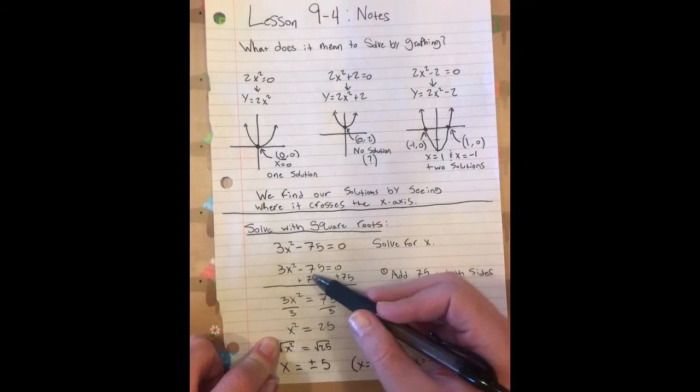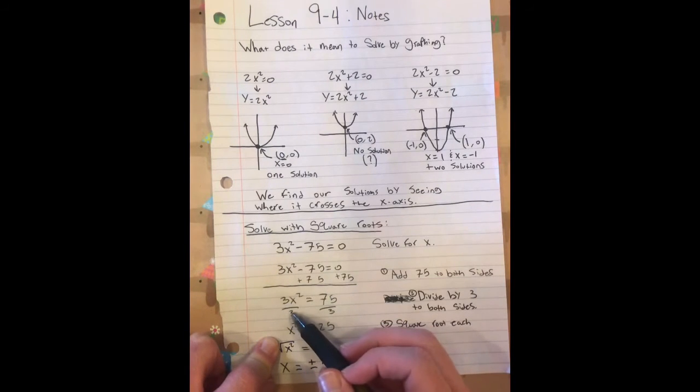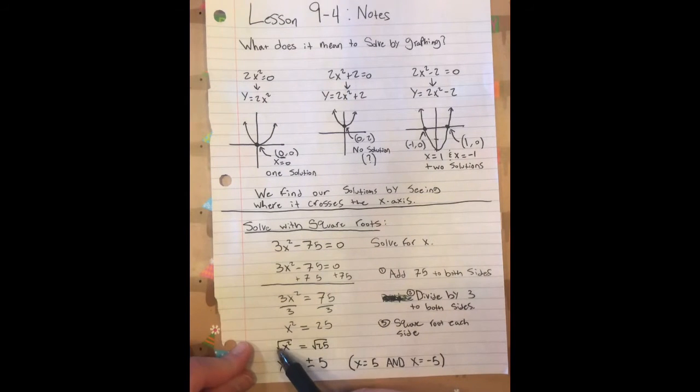So just like I said, what's the opposite of a negative? Positive. What's the opposite of multiplication? Division. What's the opposite of a square? The square root. So if I want to kill this square, I need to square root it. What I do to one side, I have to do to both sides. So if I square root this and I square root this, this takes out this squared, and I get x on this side. What is the square root of 25?